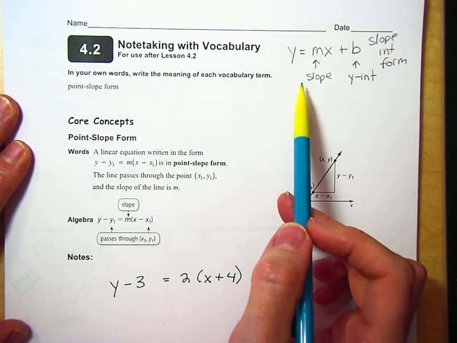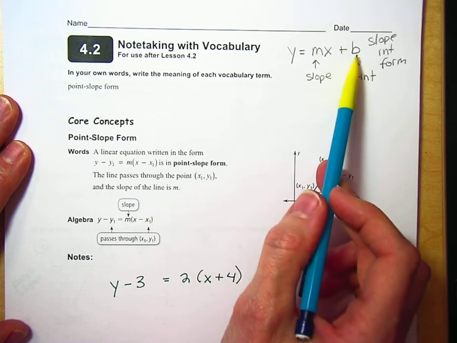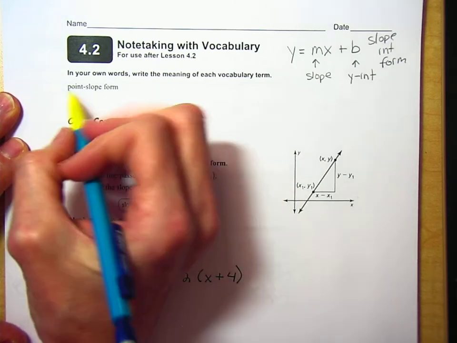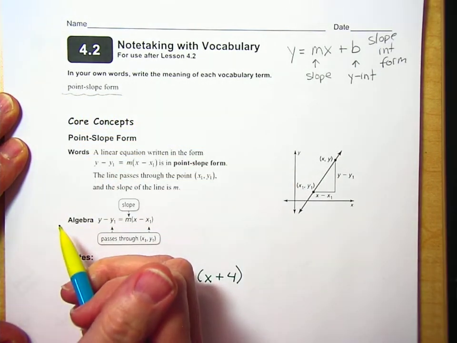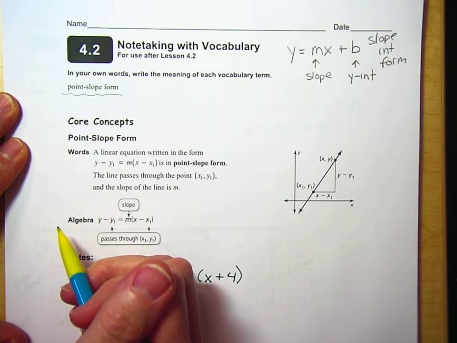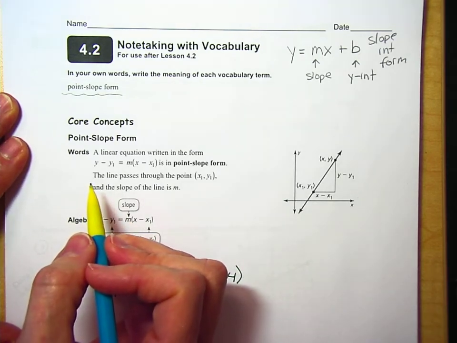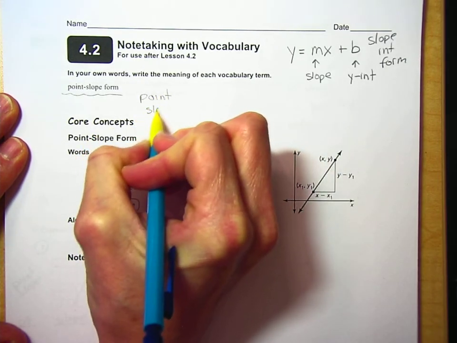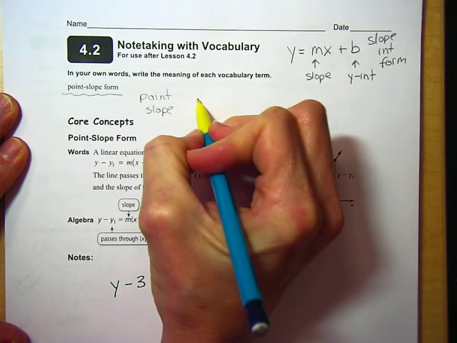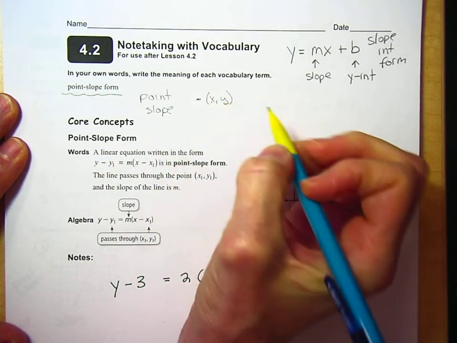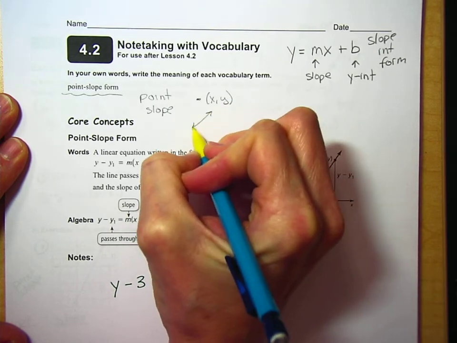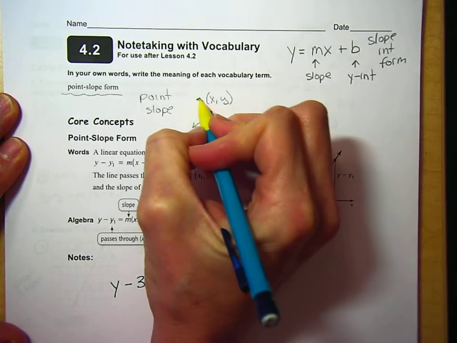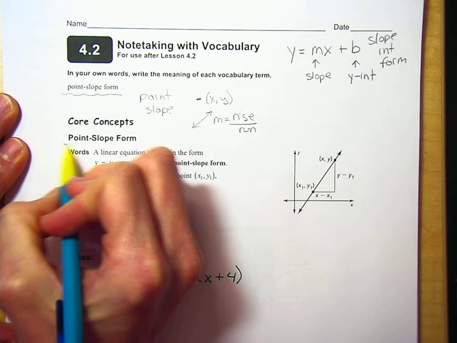For any equation of a line, you need a point and a slope. For slope-intercept form, you need the y-intercept. So there is another form called point-slope form. And the name makes perfect sense, because to write an equation for a line in point-slope form, you need a point and a slope. Okay, a point, which would be an x, y, and a slope, which would be an m, a rise over run, and it would be a number. So we need a point and a slope to write an equation of a line in point-slope form.